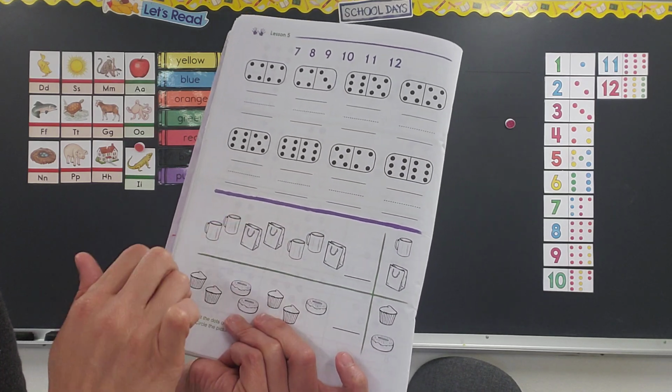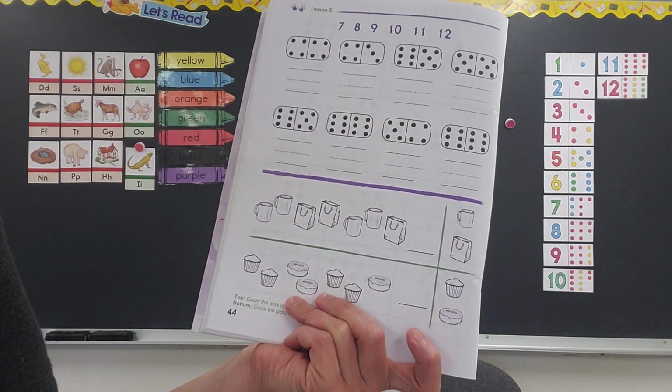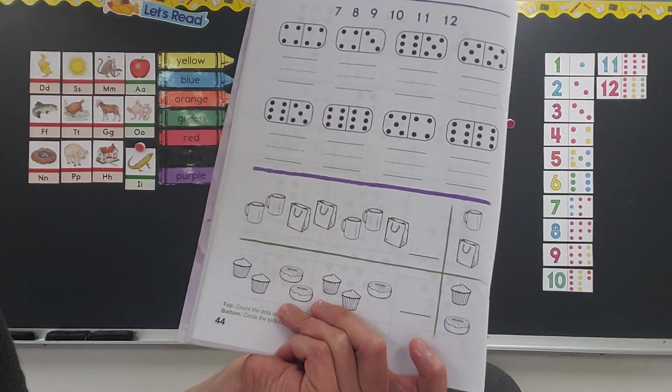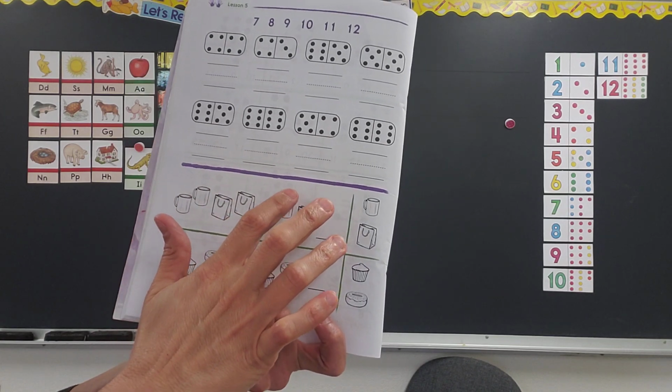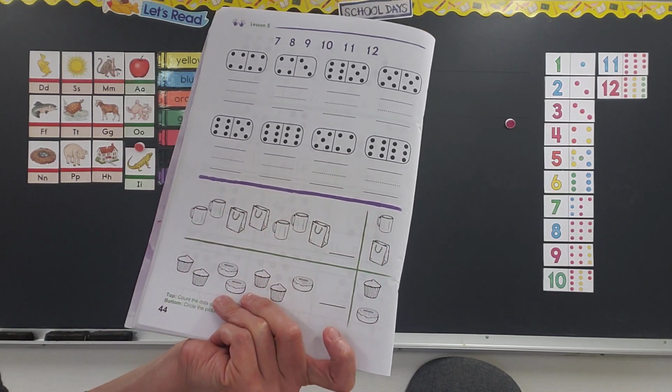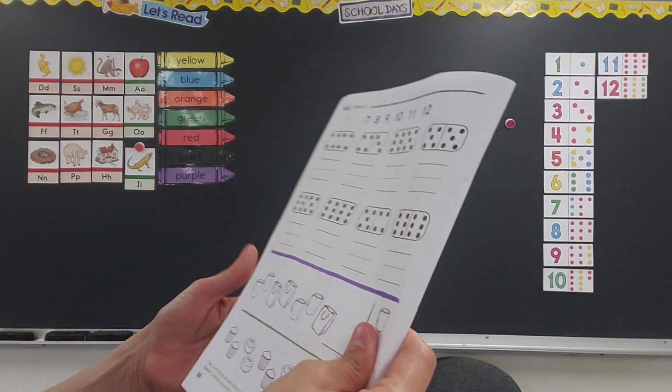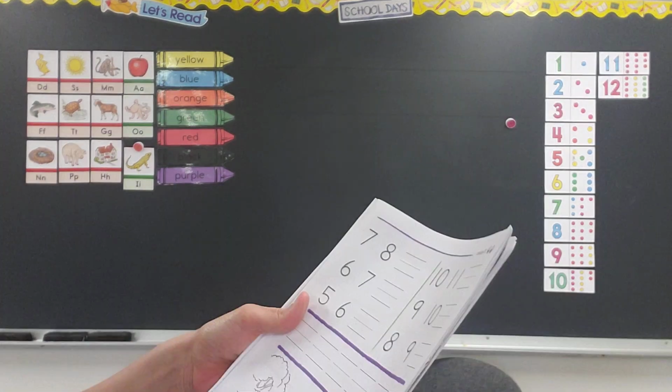The bottom is sequence again, and be really careful, those can be tricky. You got mug, mug, bag, bag, mug, mug, bag. What? A mug or a bag? Do your sequence.